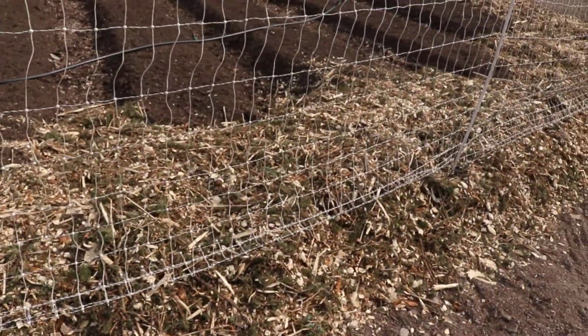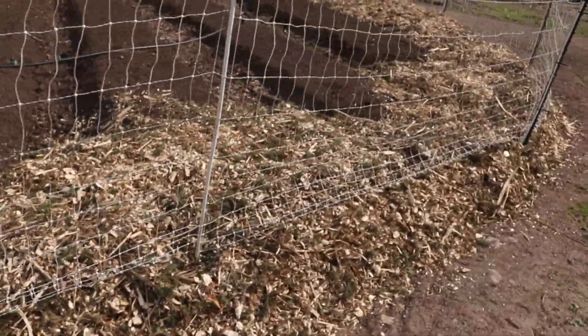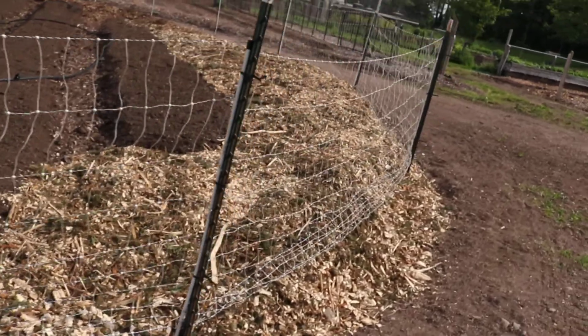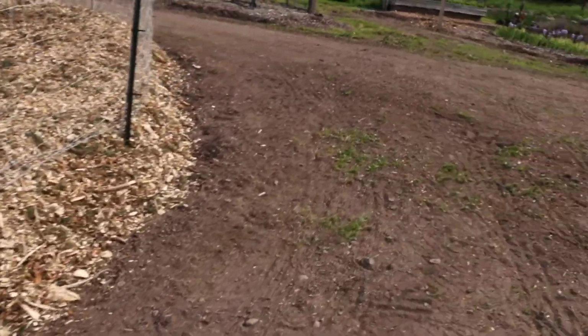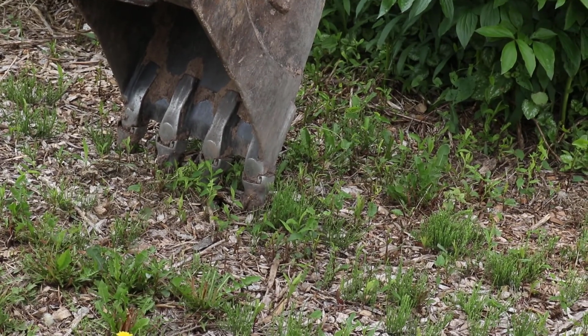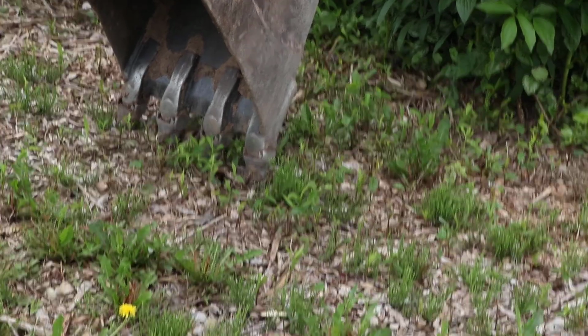And this material, again, in a few years' time will be dug out and used in other garden beds. So I hope that makes sense, what I've just described. So the tool that I use, we're going to go over here to Bumblebee. That bucket has 4 nice teeth in it that are probably 4.5 inches long. I'm not sure exactly how long they are, I haven't checked.